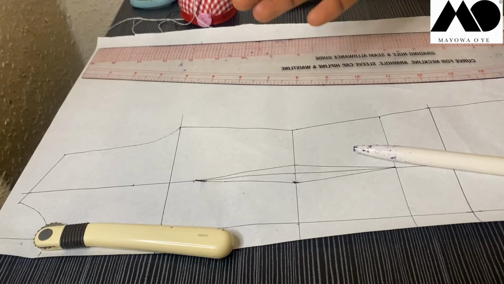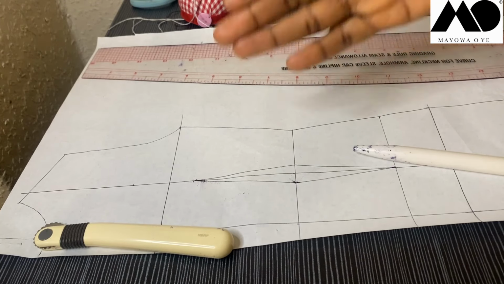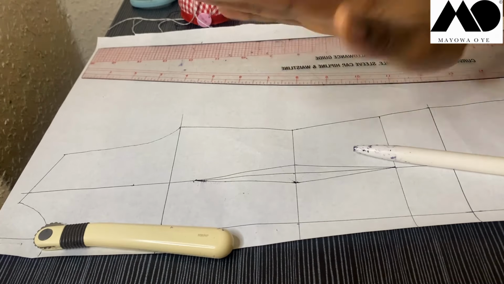So guys, for today's tutorial on how to make an A-line flared dress with ruffles, the first thing you need is your basic dress block, and this is mine.